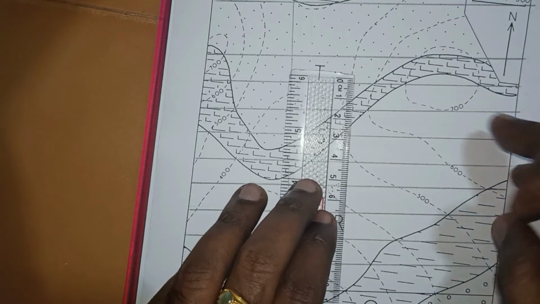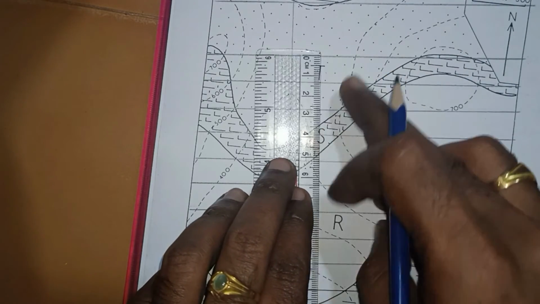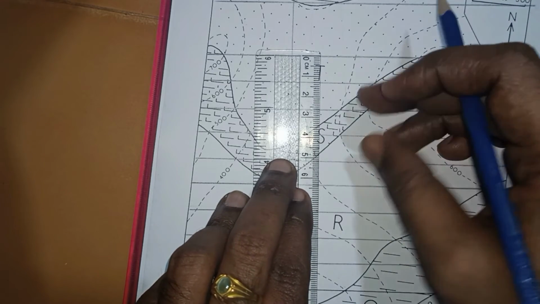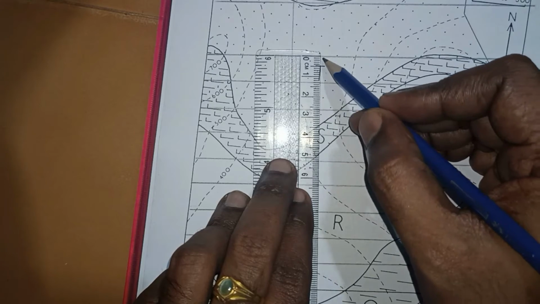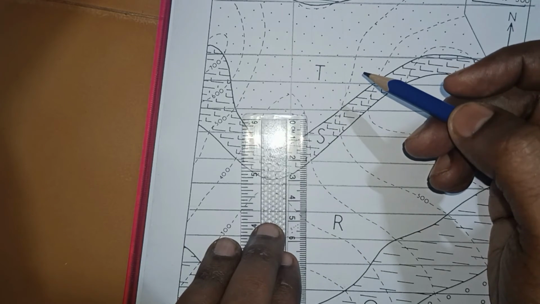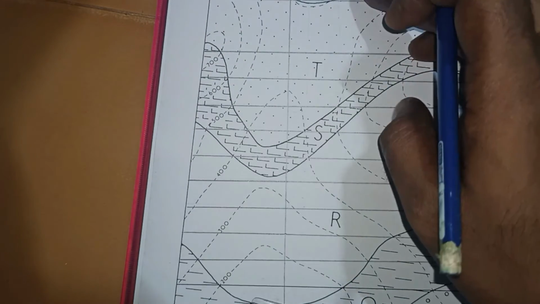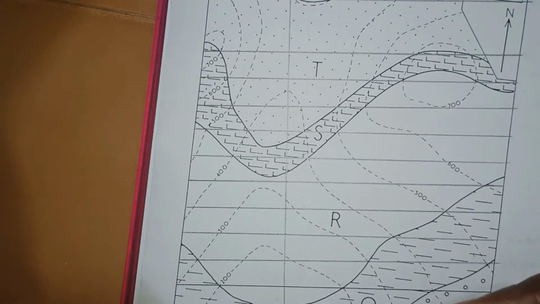You can also measure the other area, so that you know whether the dip is equal or different. Here it is the same, so there is no problem at all. The entire area, the dip is the same.